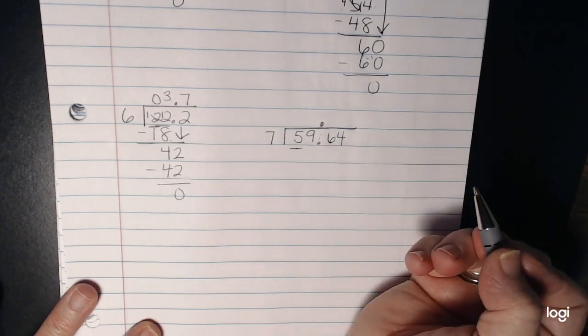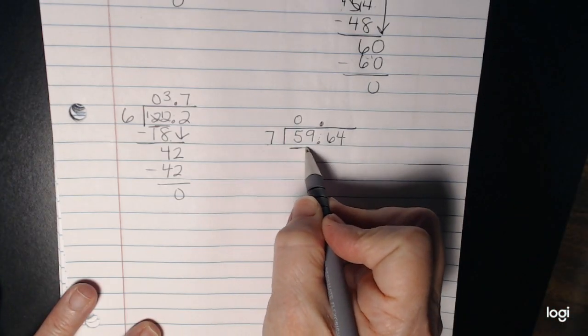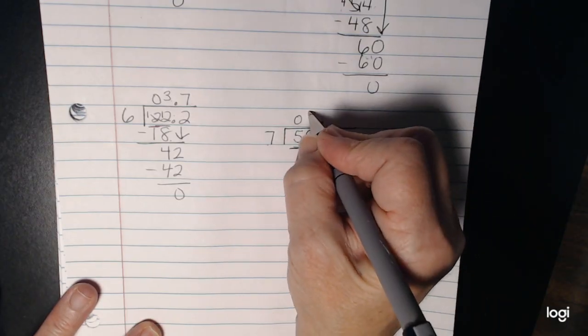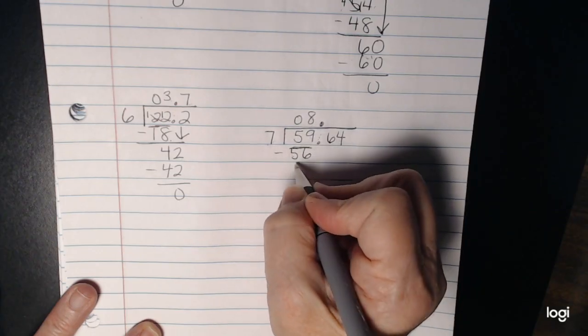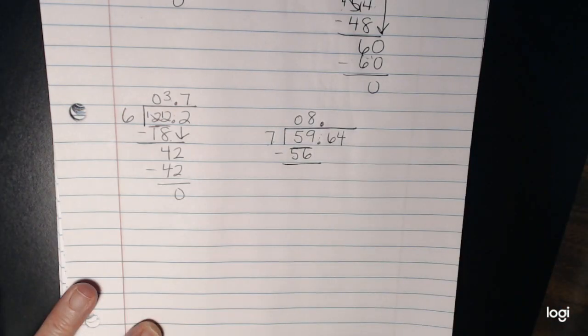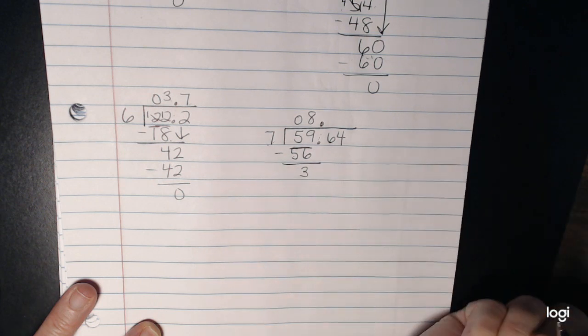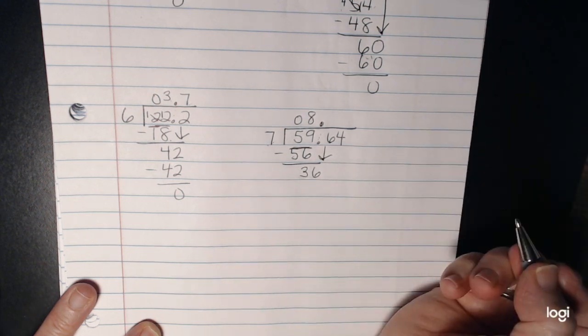7 into 5? No. 7 goes into 59. I would say 8 times. 7 times 8 is 56. So we will subtract. And when we subtract, we get 3. Bring down our next number, which is a 6.